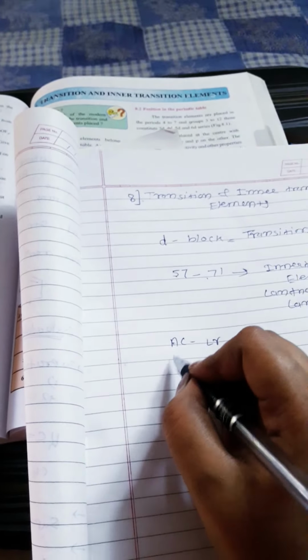So the actual structure of copper is what? Look at here, 1 2 3 4 5 6 7 8 9 10 and 11, a total of 11 electrons are present. So the electronic configuration of copper is 4s1 3d10. The expected structure is 4s2 3d9, but the actual, or observed, structure is 4s1 3d10.